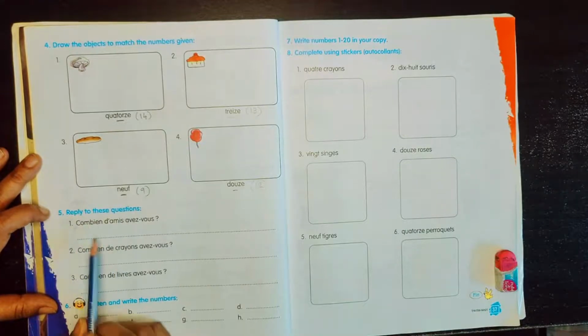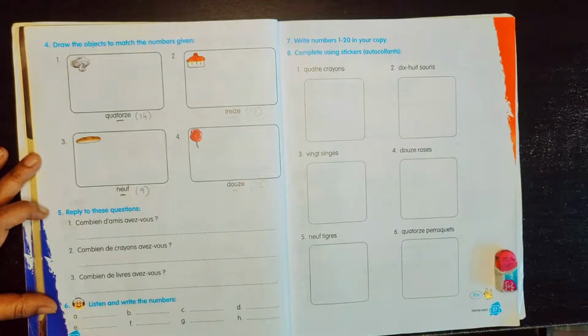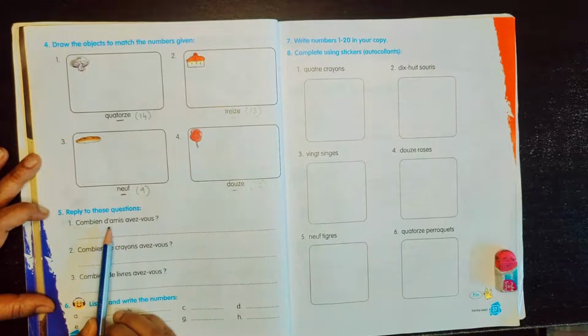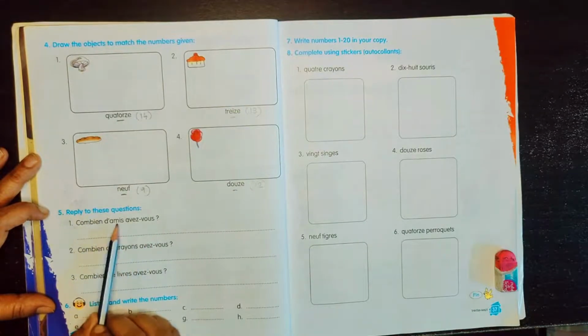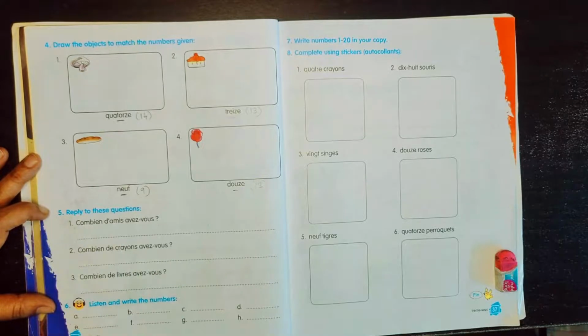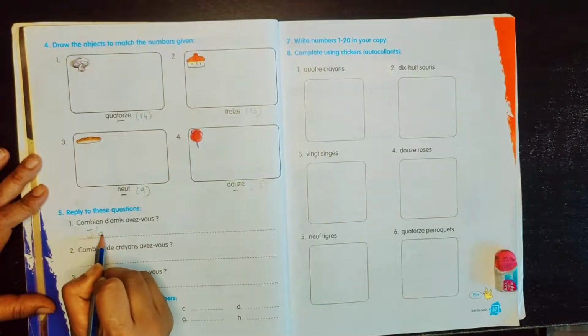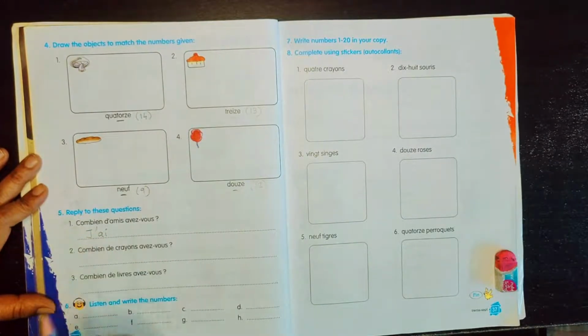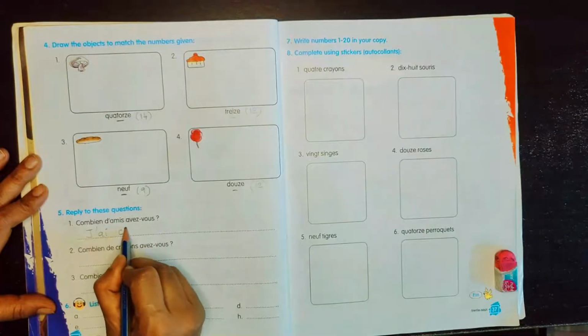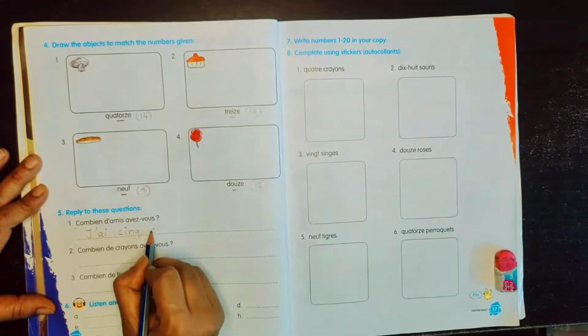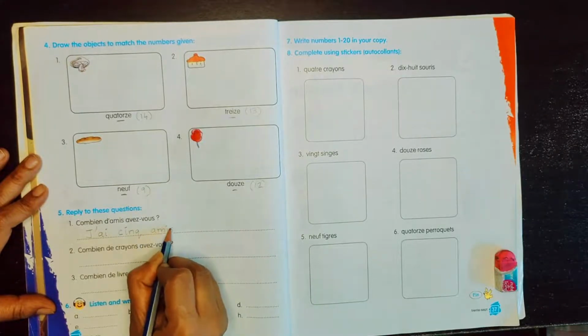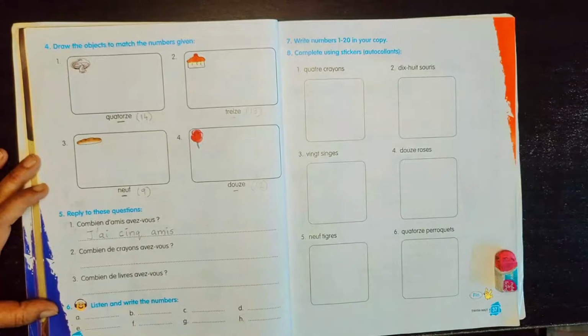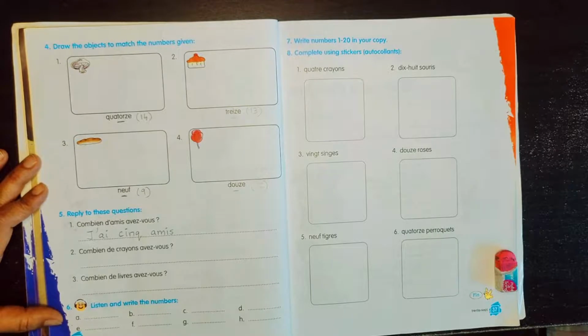Reply to these questions. Combien d'amis avez-vous? Now what did we learn? Combien de means how many, how much. So they are saying how many friends do you have? So what will you answer? It depends on how many friends you have. If you have 5 friends, you write I have, that is J'ai, J apostrophe A-I. I have 5 friends. Cinq amis. Friends is called A-M-I-S, amis. Okay. So how many friends do you have? Combien d'amis avez-vous? So you will say I have 5 friends.